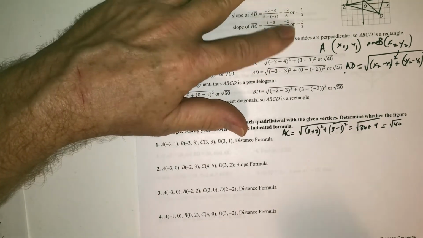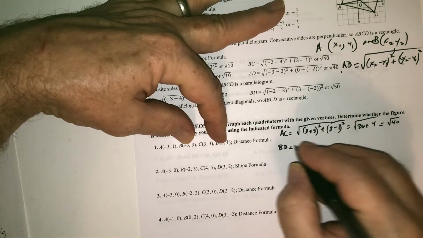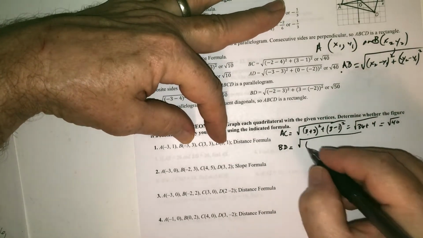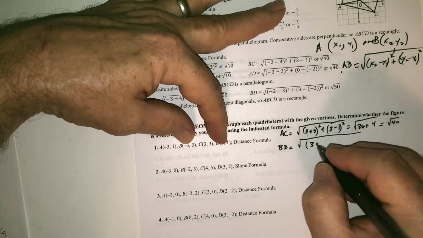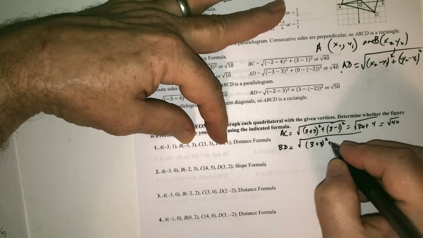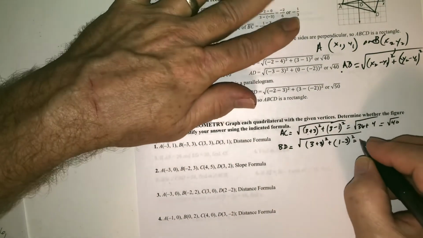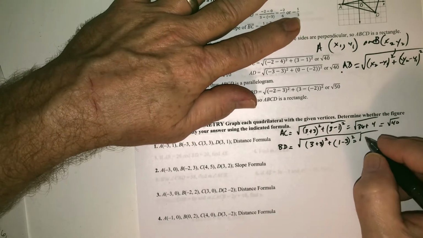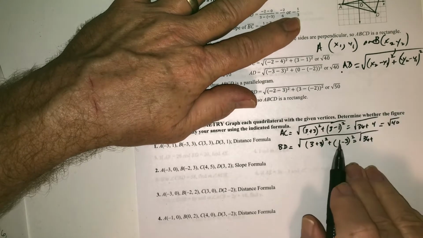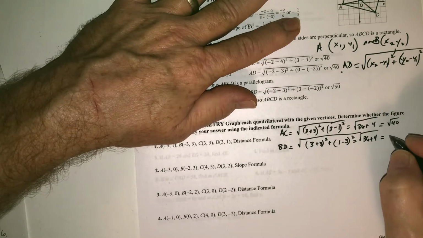The other diagonal would be line segment BD, all right? So line segment BD would be the square root of the second x-coordinate, 3, minus negative 3, which would be plus 3 squared, plus 1 minus 3 squared. That would be equal to the square root of 3 plus 3 is 6, and 6 squared is 36. 1 minus 3 is negative 2. Negative 2 squared is 4. So that would also be equal to the square root of 40.